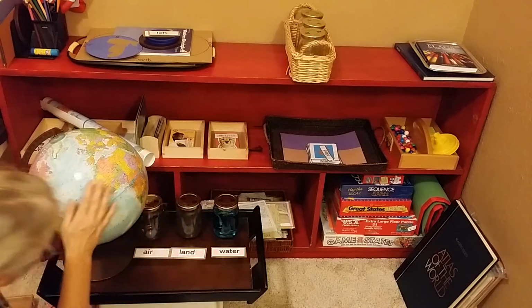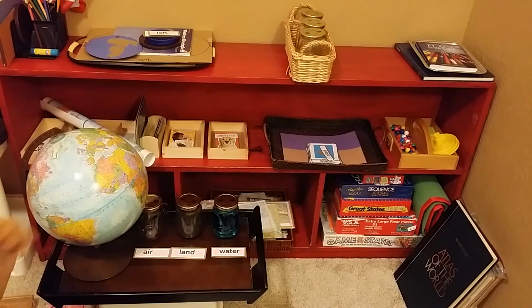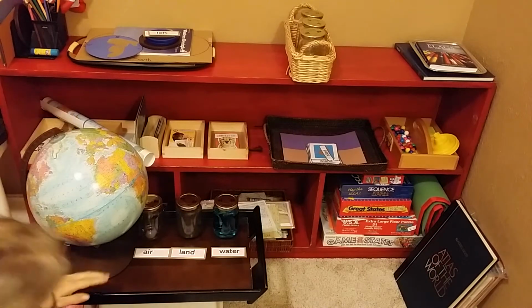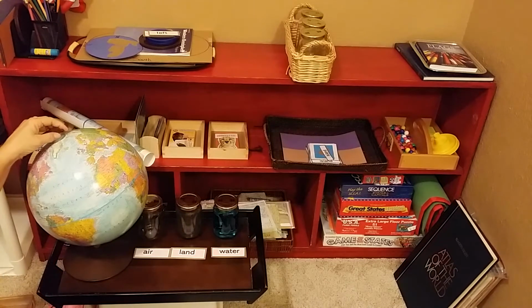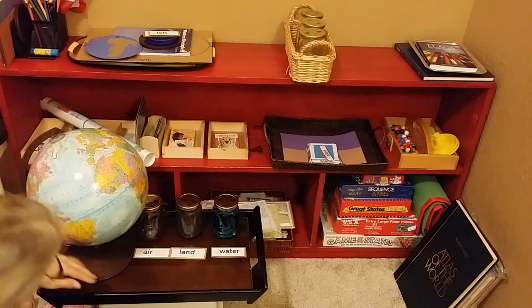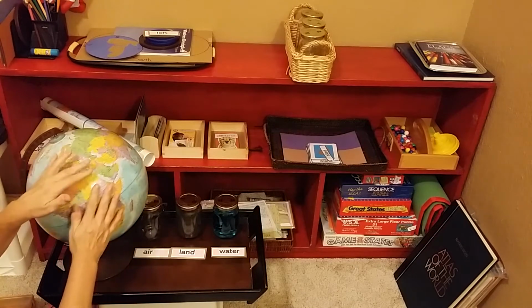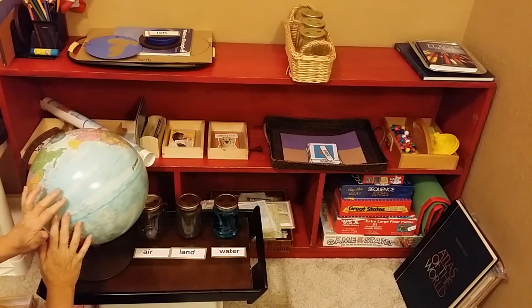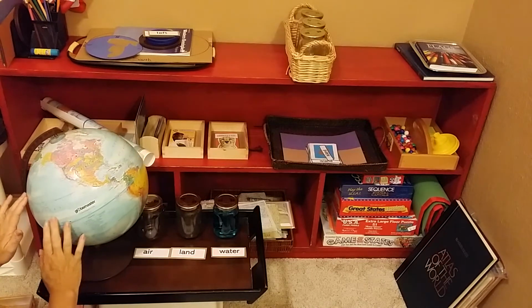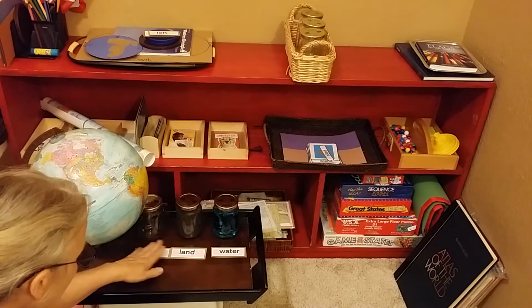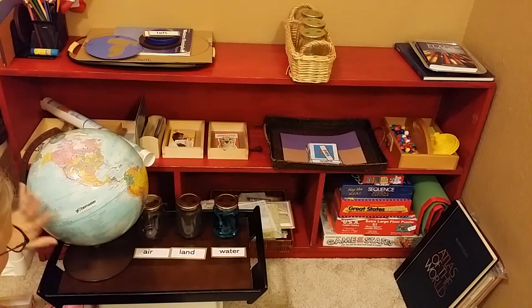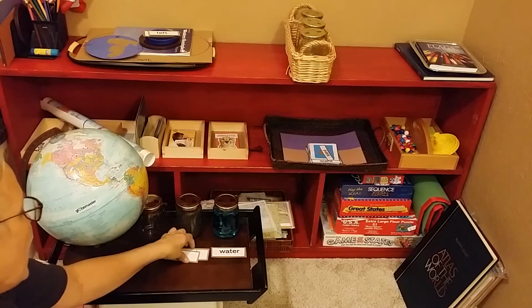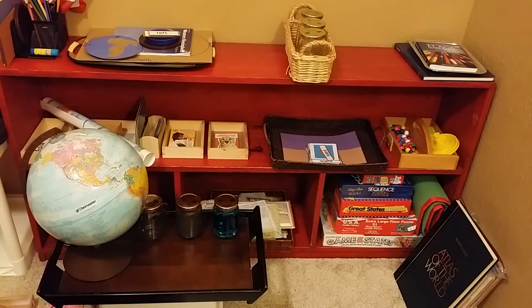All the land. And at this time, whenever I bring my globe out, I reinforce this is north and this is south. This is the North Pole and this is the South Pole. And the earth turns around one time each day. One time each day. And so air, land, and water are all over. And that's our lesson. But I have an exciting project we're going to do.